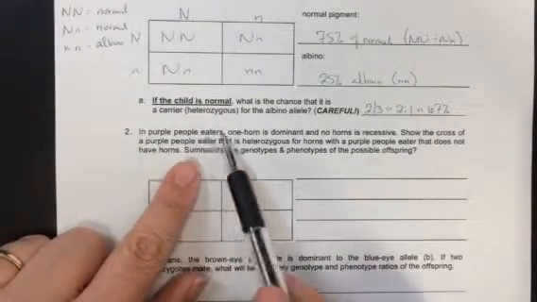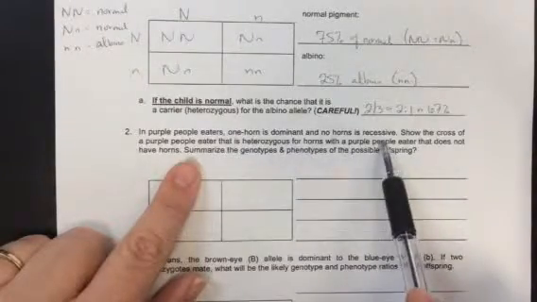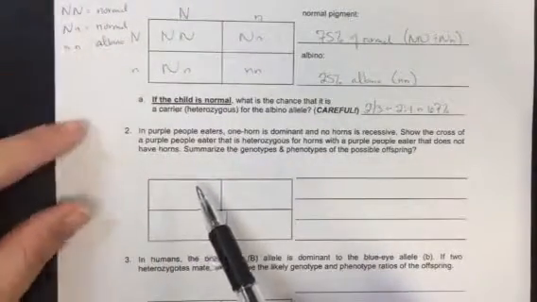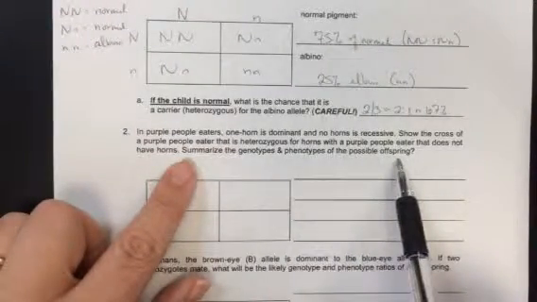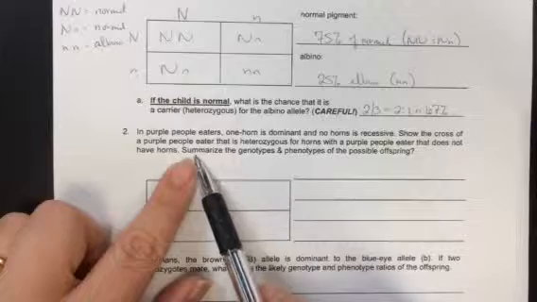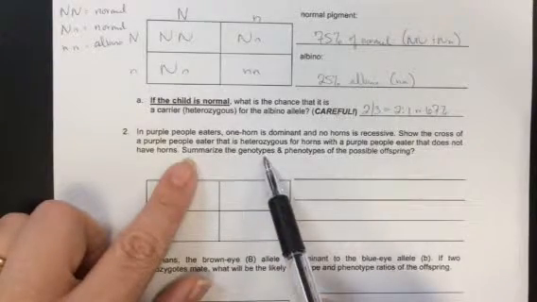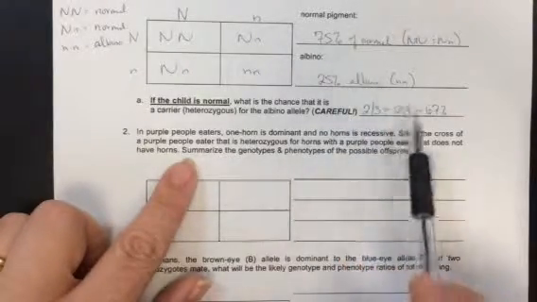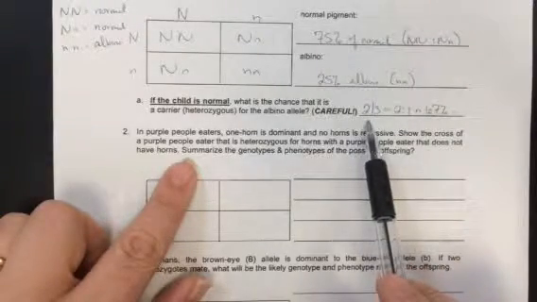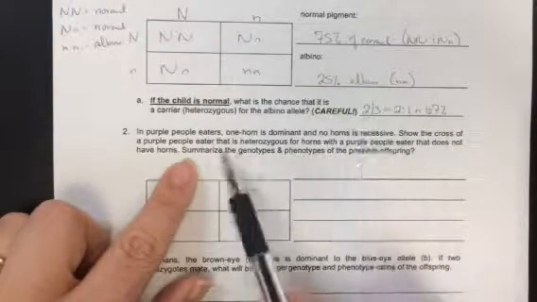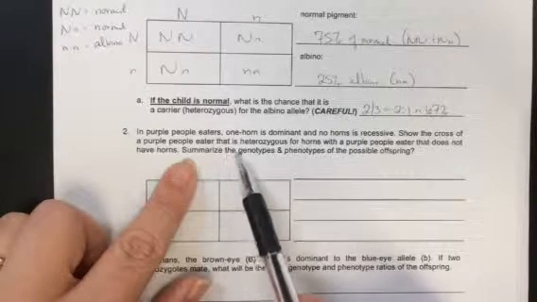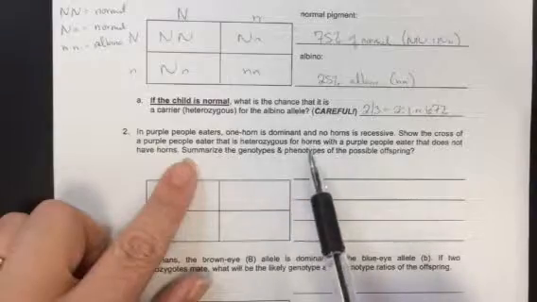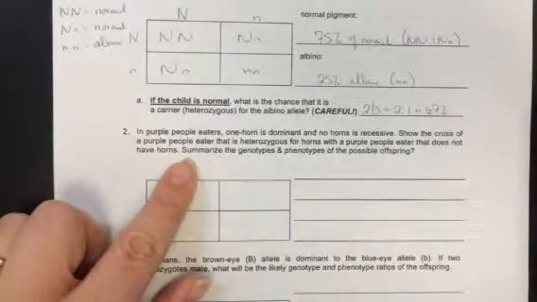As you go down through here, they're pretty easy little questions. This one looks at the purple people eaters, with one horn dominant and no horns recessive. I would do like we did up here and put a little key on the side so you can remember. Then it asks you to summarize the genotypes and phenotypes of the possible offspring. You can do it as a percentage, a ratio, or a fraction. Any of those are acceptable since this worksheet doesn't specify how to present your answers. You're going to give the genotype information and then the phenotype information. You're going to do that for this worksheet, and also for its buddy over here.